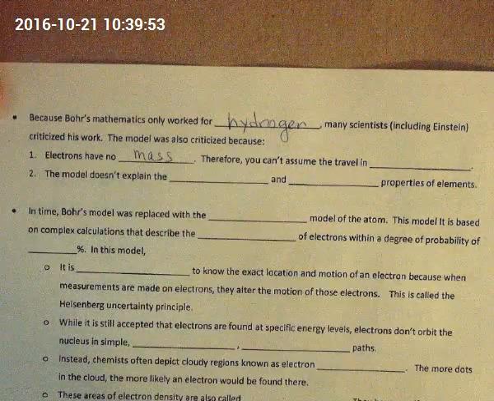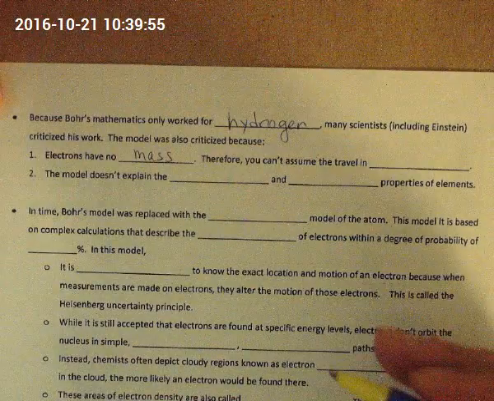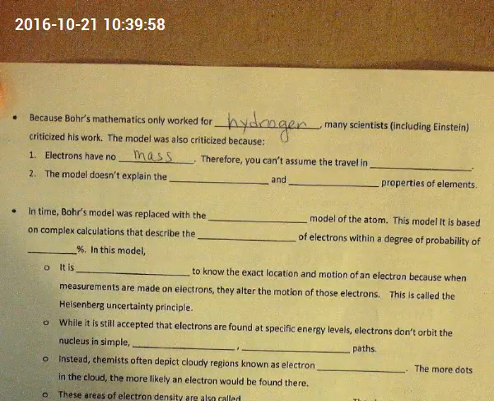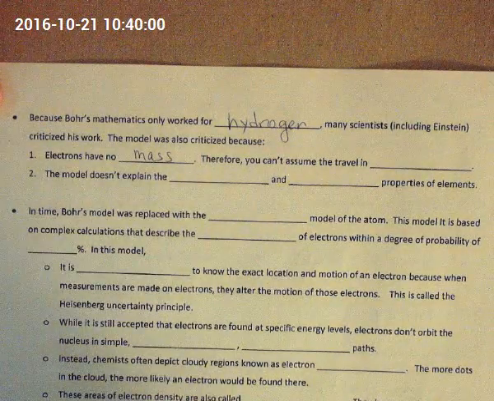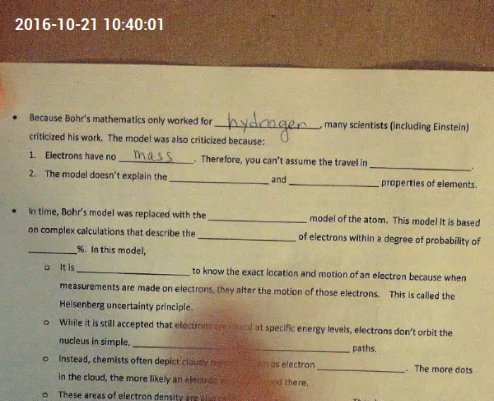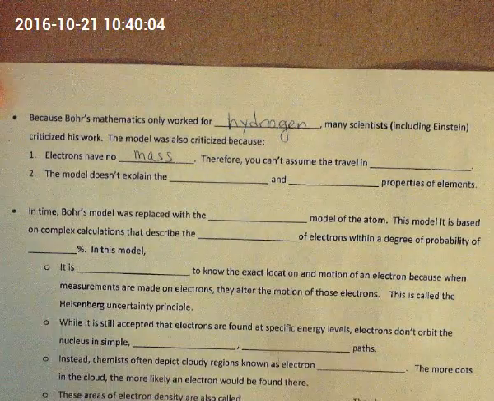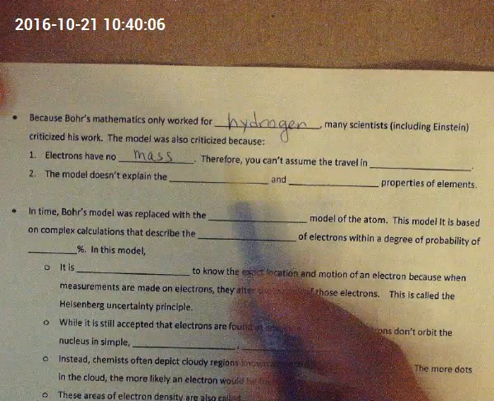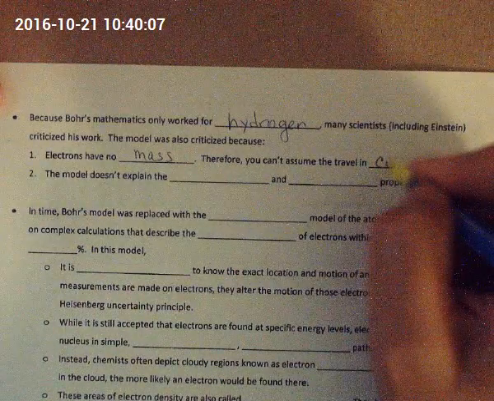The answer is no. The reason why the planets orbit the sun in a circular pattern is because they're experiencing gravity, and they experience gravity because they have mass. Electrons don't have mass. So if they don't have mass, they don't feel gravity, you can't assume a circular pattern. So you can't assume they travel in circles.